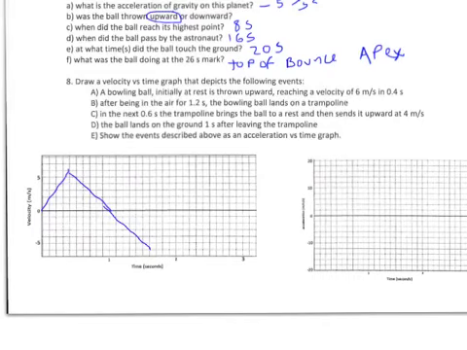There you go. So, alright, now what's going to happen? The next thing that happens is the trampoline brings it to a rest and sends it upwards at 4 meters per second in 0.6. So I've got to get from here, from negative 6, up to positive 4, and I have to do it in 0.6 seconds. So I'm going to go 1, 2, 3, 4, 5, 6, and I'm going to go up to 1, 2, 3, 4. So I got to get a line that connects these.